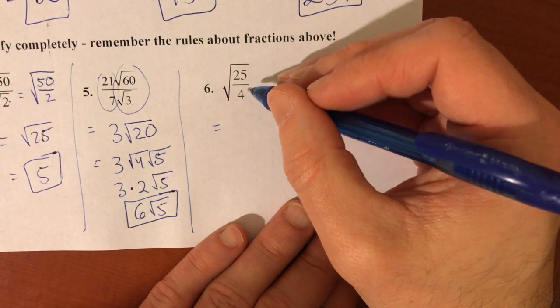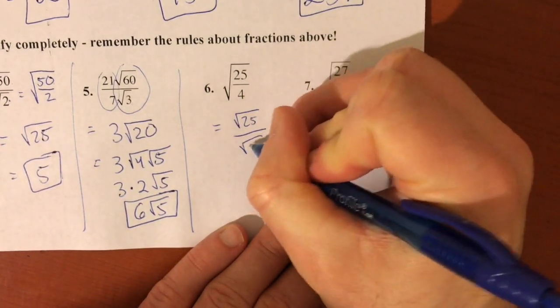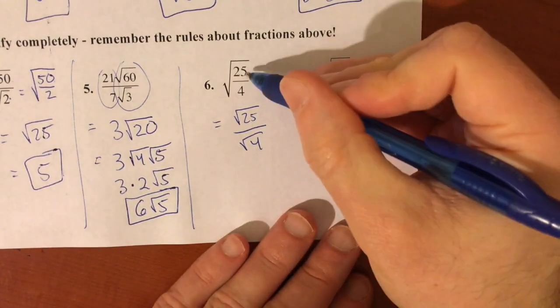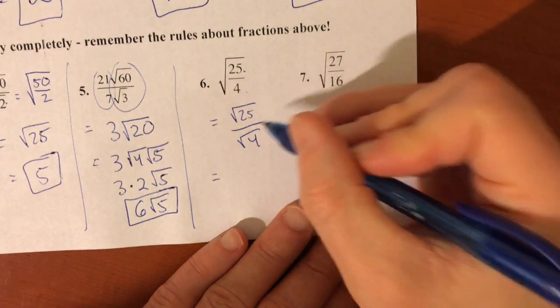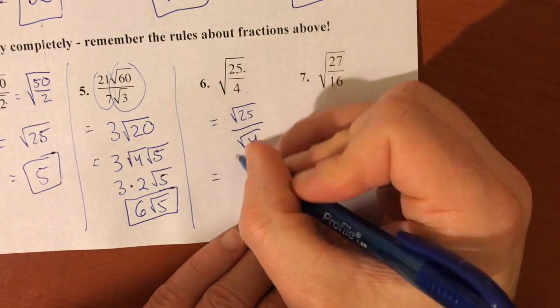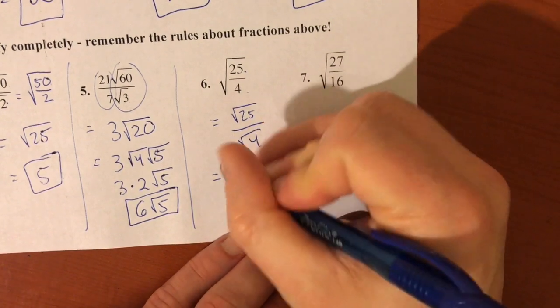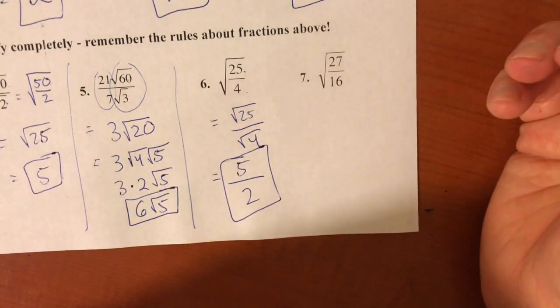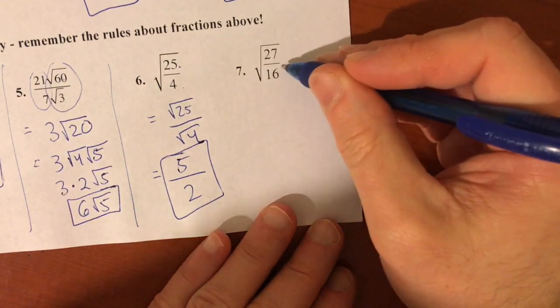So this is where we're going the other way with it and breaking it up into two separate square roots. Square root of the top over square root of the bottom. And then you deal with those independently, individually. Square root of 25, hey, that's a perfect square, 5. Square root of 4, perfect square, 2. Done. Easy. How about the square root of 27/16?